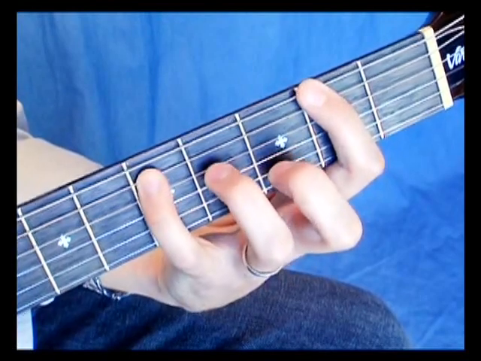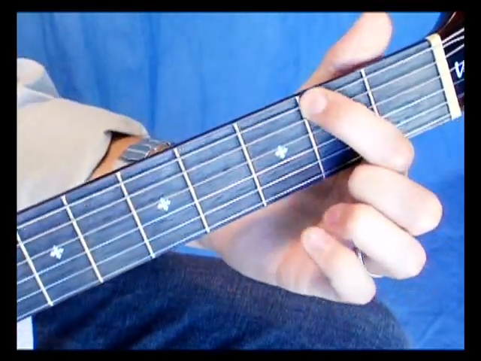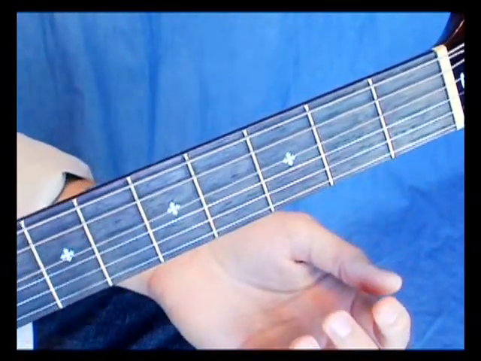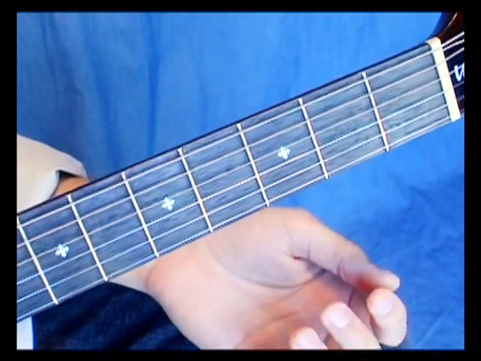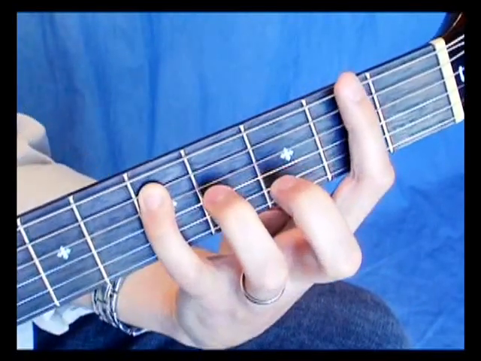But this particular shape is actually part of a C-form bar chord with the extra note on string 6 and omitting all strings and only playing strings 6 and 5. So the root is actually right here, D.